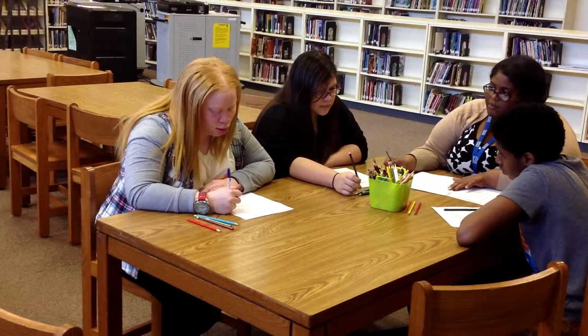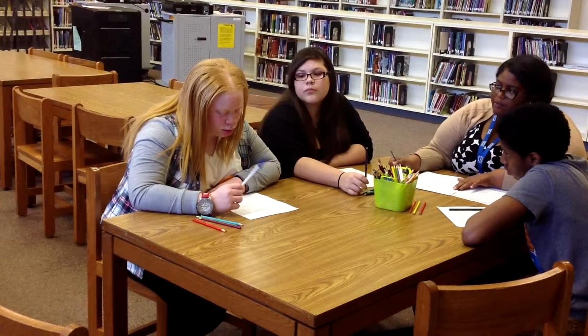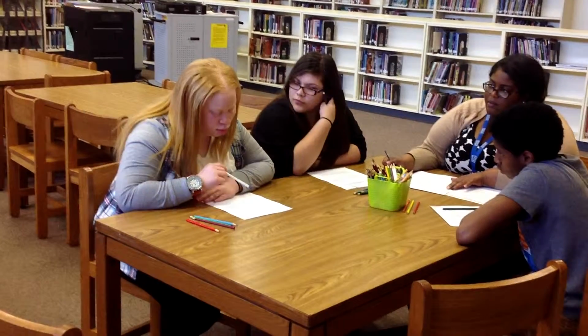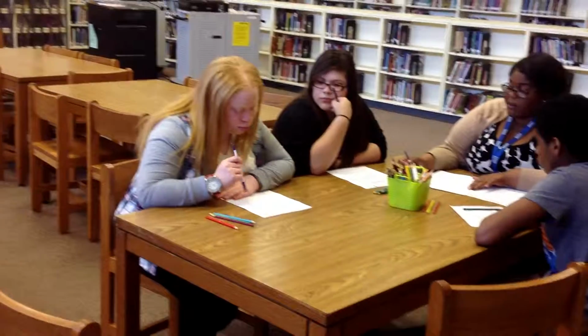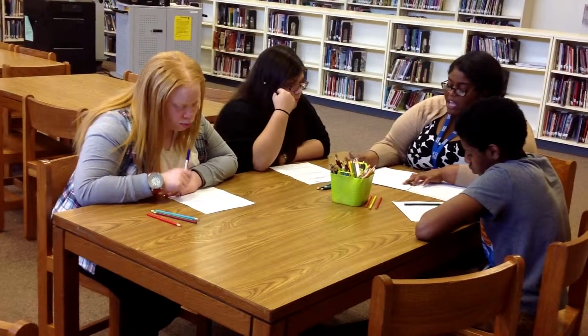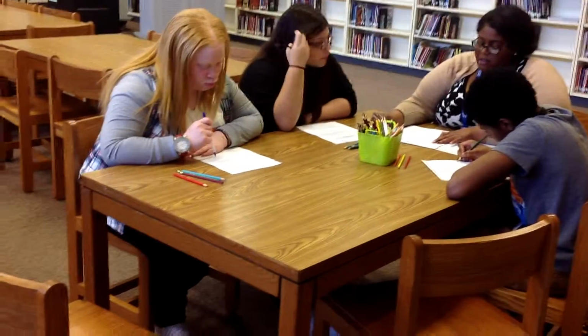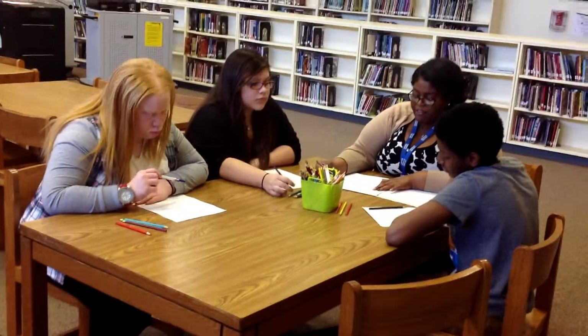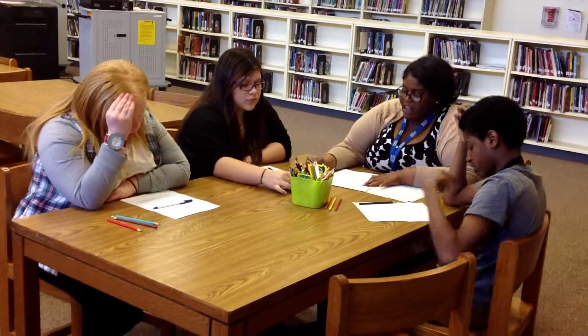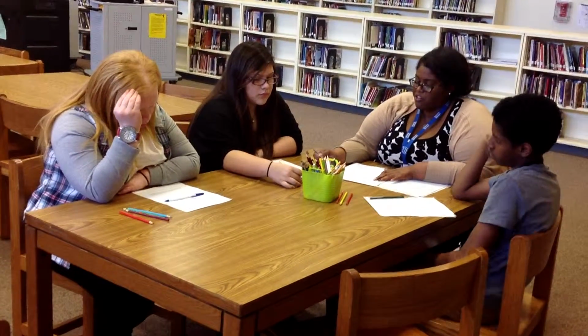Yes, okay, so we went through our paragraph and we highlighted, using FAST, our different evidence that fits the acronym of FAST. We highlighted any feelings, actions, sayings, or thoughts that were shown in the paragraph.